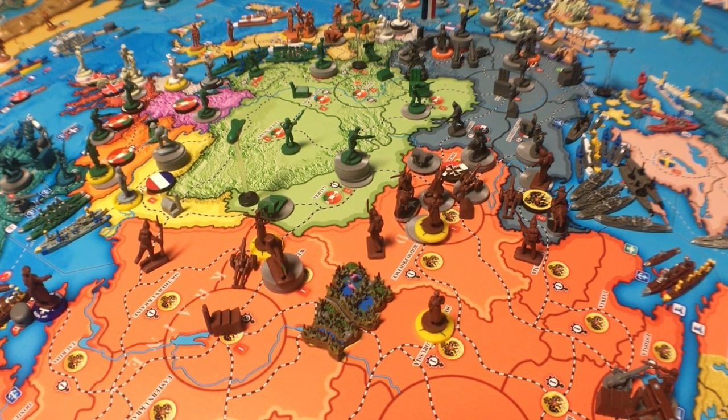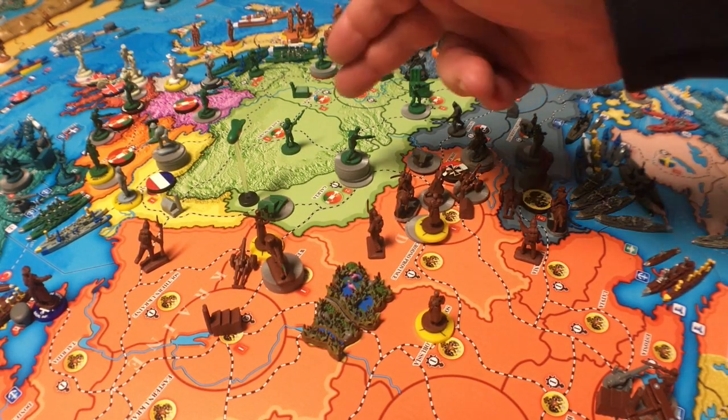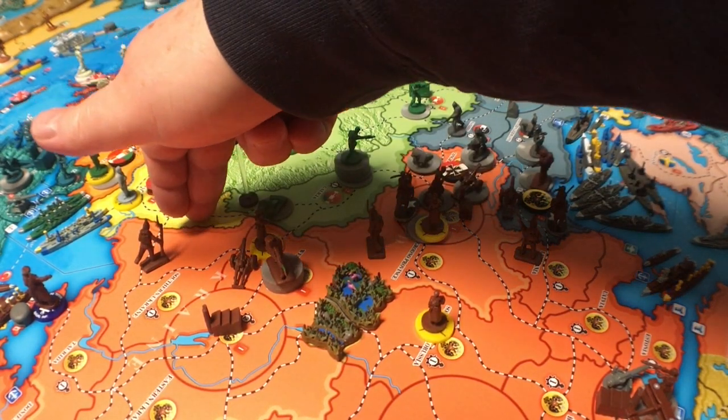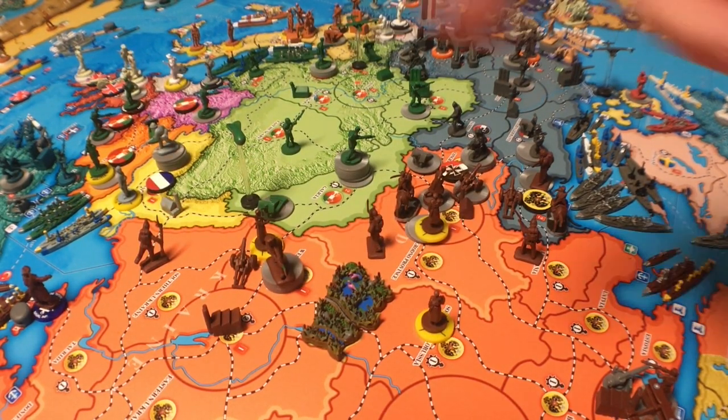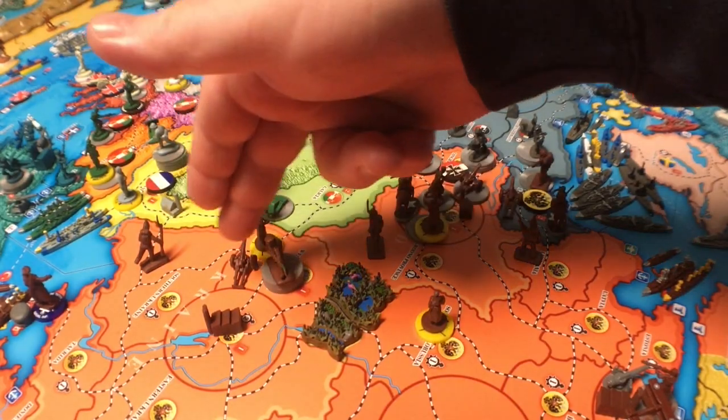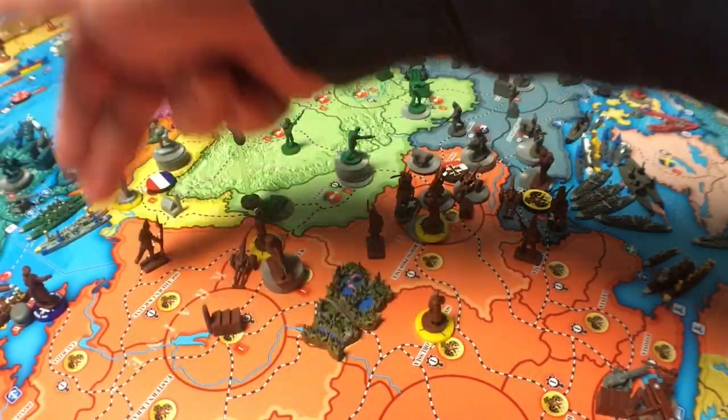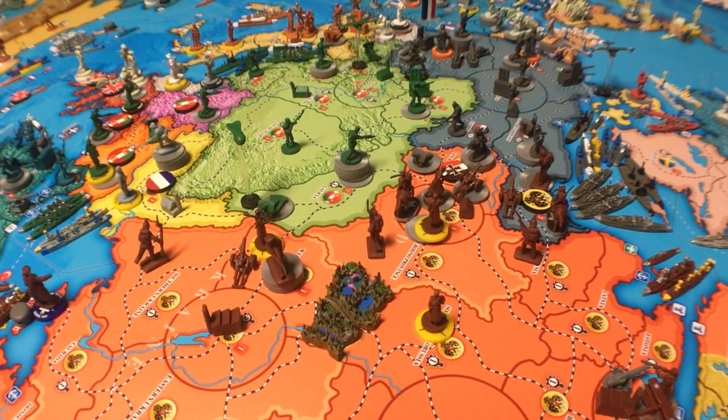Whereas if the Austrians are able to take this handily, then the Russians have got to move some of their stuff down here, or else they can just get invaded down here, right? So let's do that.